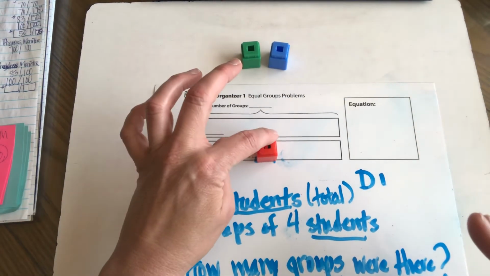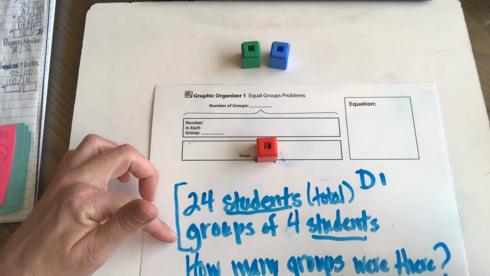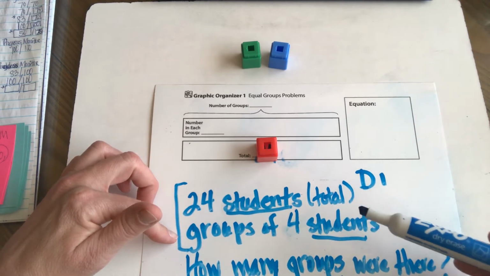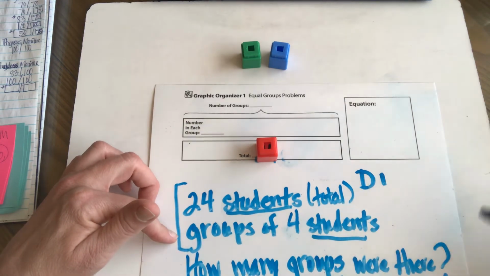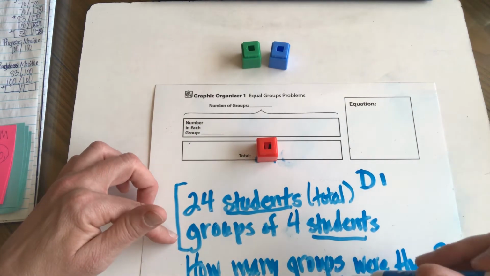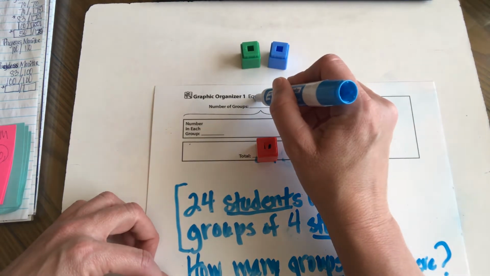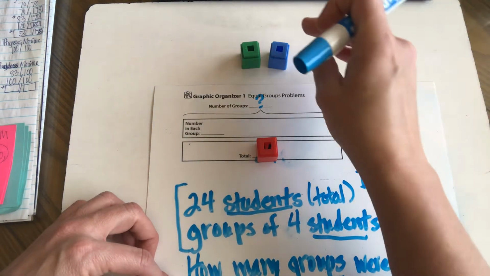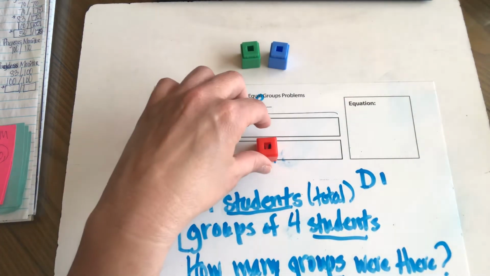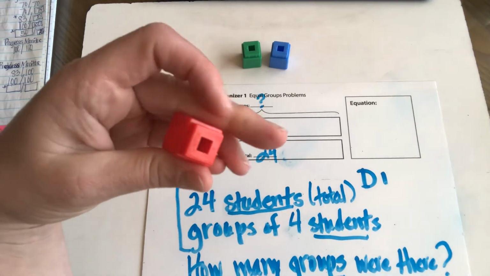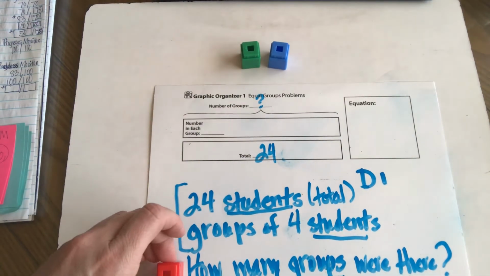But remember, this red is here. So I'm just going to cover that. All right? Now it says we have groups of 4. That means there were 4 students in each group. So this is a group of 4, this is a group of 4, and we are looking for how many groups. So our question kind of gives it away, right? We are looking for this.